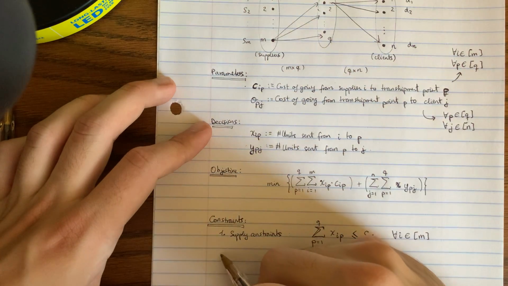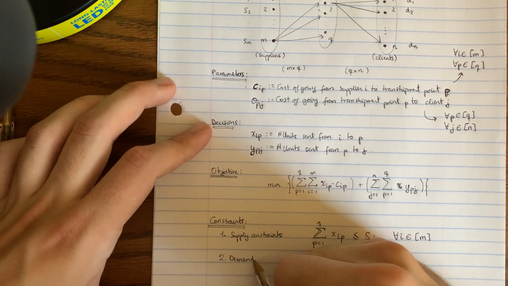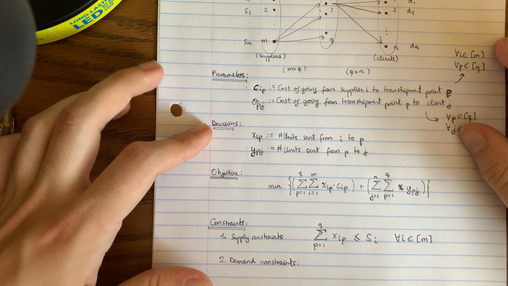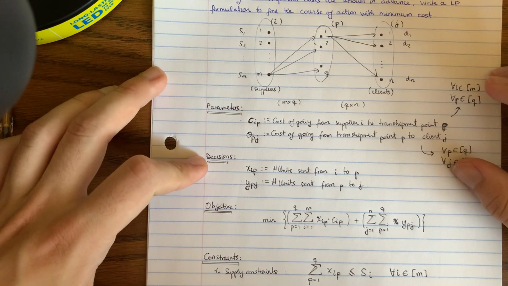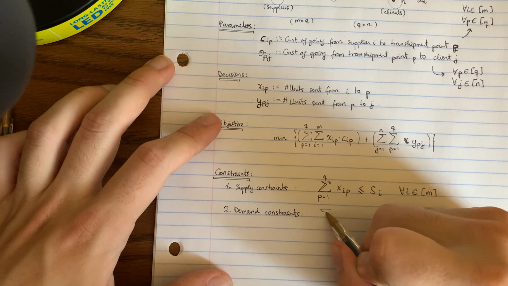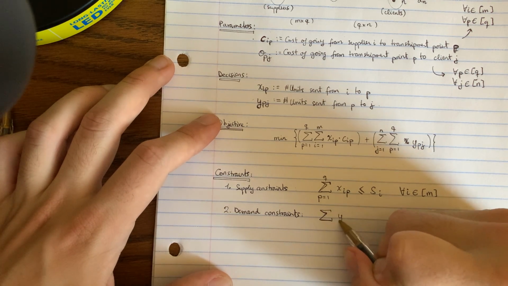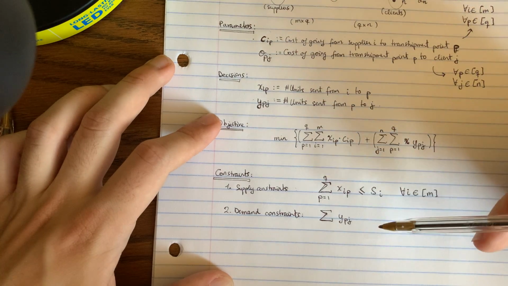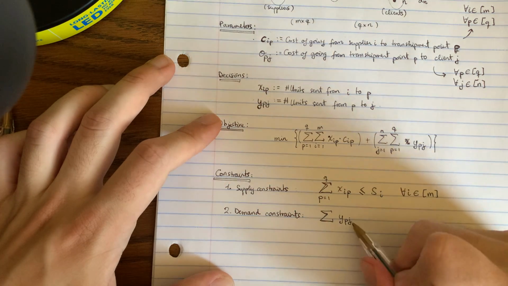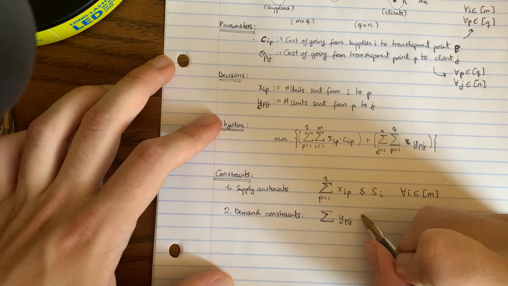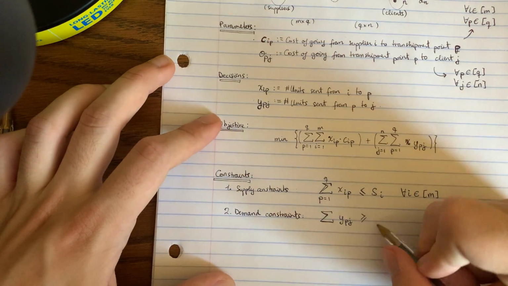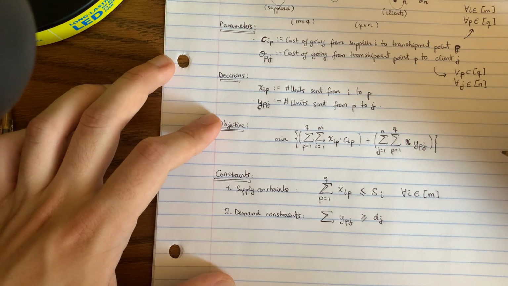Now, a similar constraint is the demand constraint, but this is actually the opposite. I've made another video on the transportation problem, and it's the same idea. Here we just need to make sure that everything received at a specific client, J represents clients, P represents transshipment points, must be, so the sum of everything that arrives at the client has to be at least the demand of that client, because we are required to meet demand.